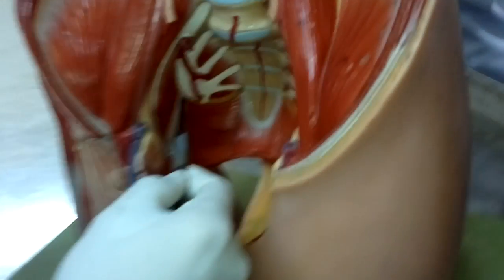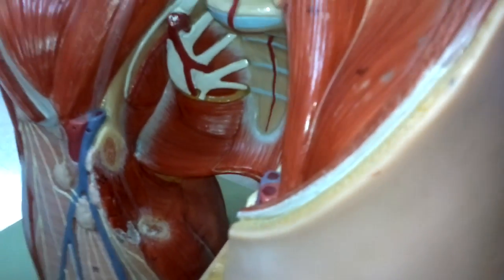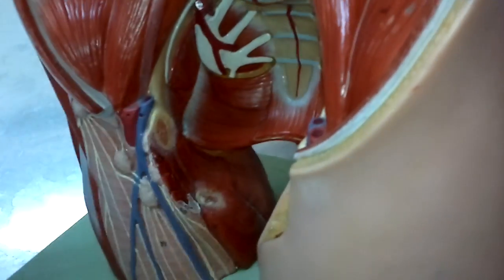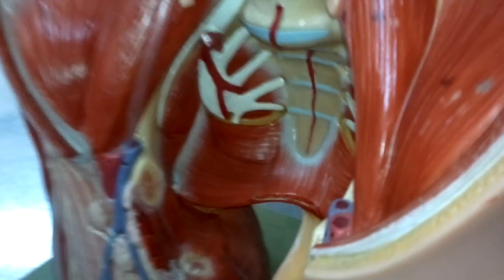This is the pubis, back of the body, from here, and this is a linear origin, and then also from the tendinous arc. This white material is the tendinous arc, which is formed by the thickening of the fascia over the obturator internus muscle. It arises also from here and from the ischial spine.